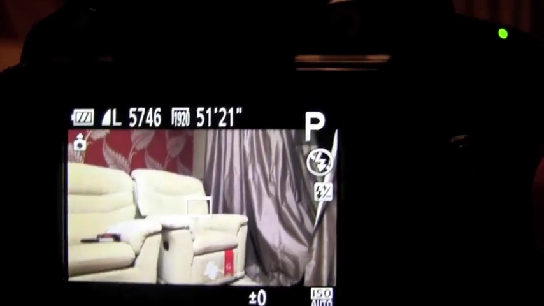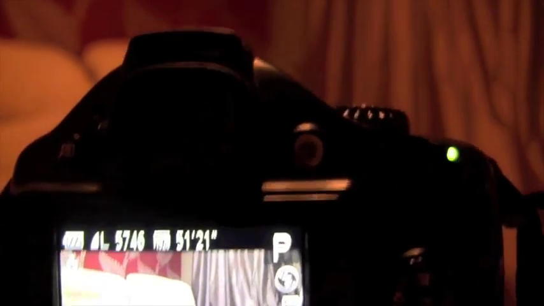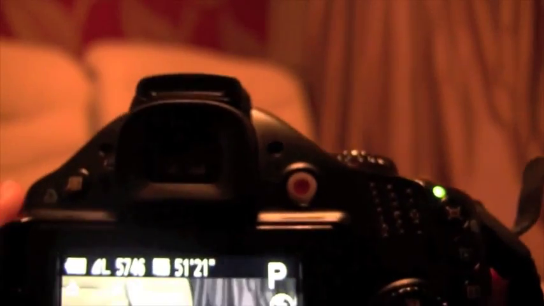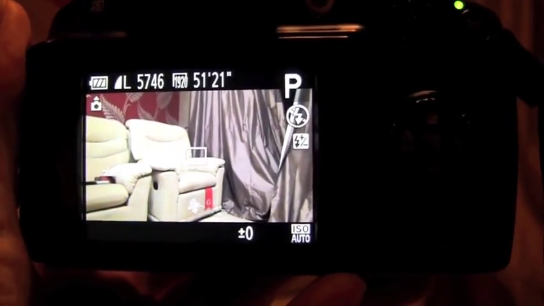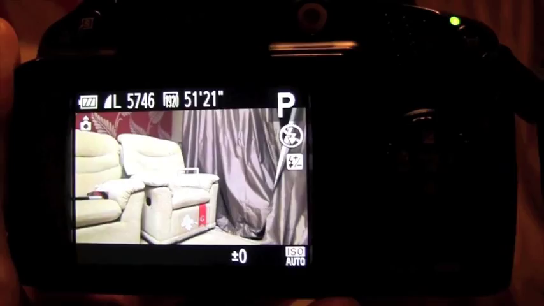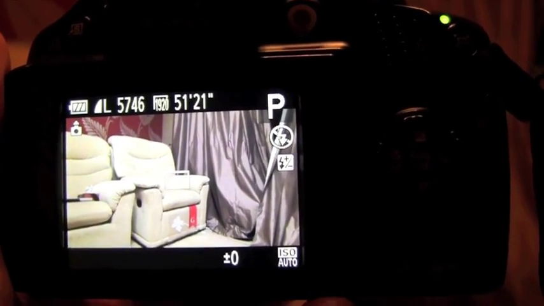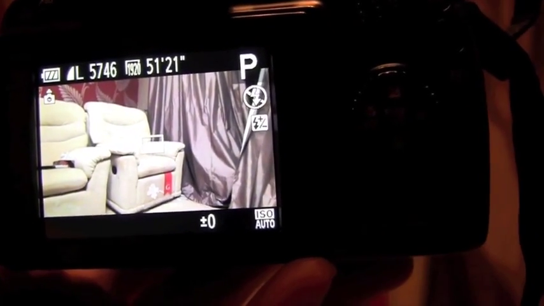I said I would talk through the P mode. For some reason I completely skipped this option. It's here up the top. It actually stands for Program Auto Exposure, which allows you to basically change some bits, but the camera's doing the exposure for you, so you don't have to worry about picking your shutter speed or your aperture.